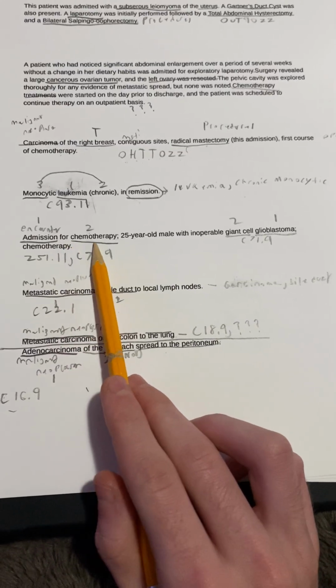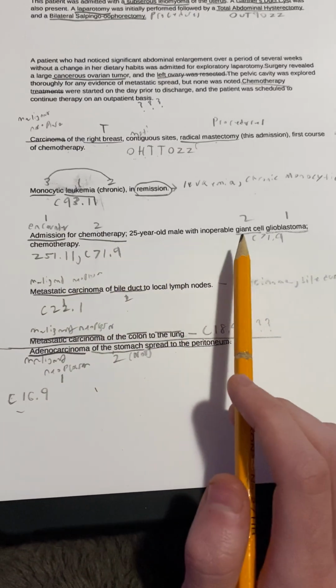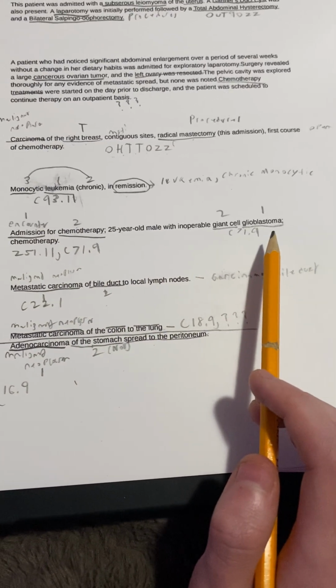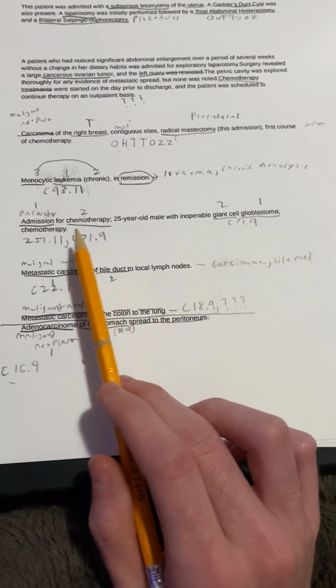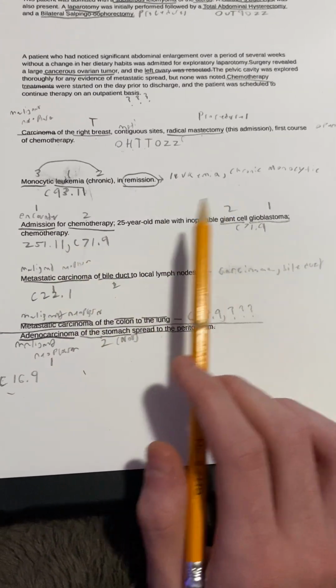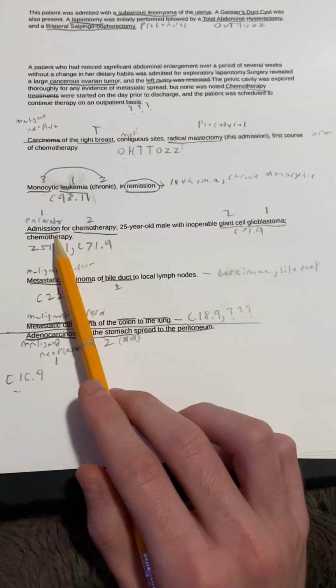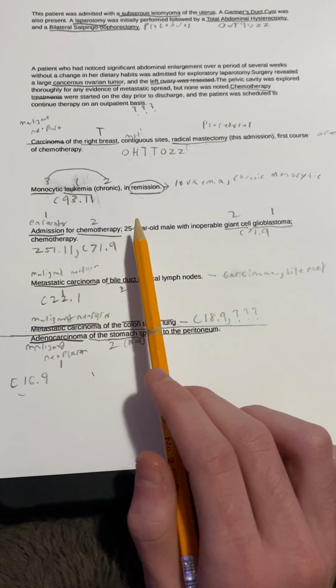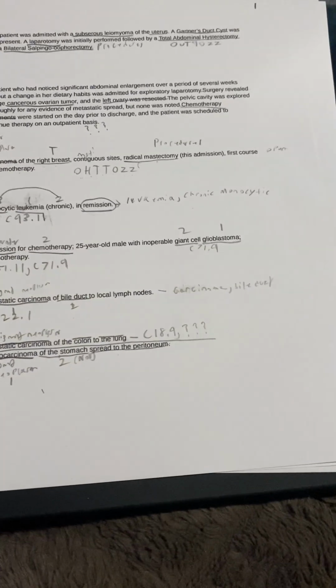Next, admission for chemotherapy, 25-year-old male with inoperable giant cell glioblastoma, chemotherapy. First, we got the admission for chemotherapy. I think, which one did I put first?